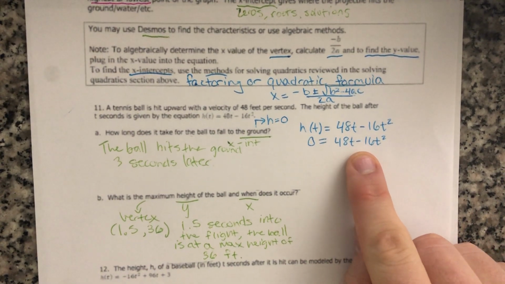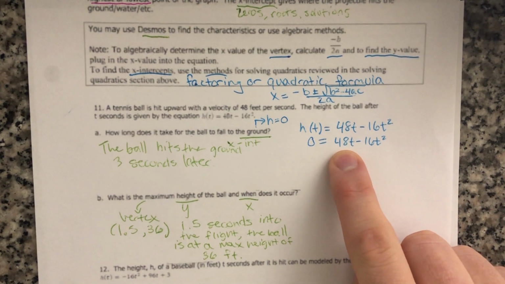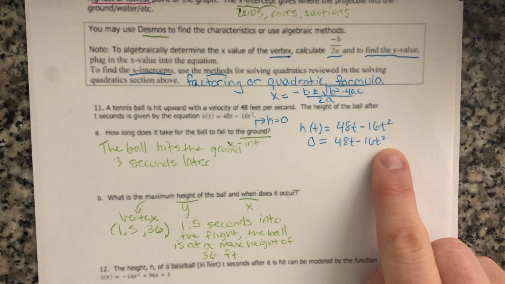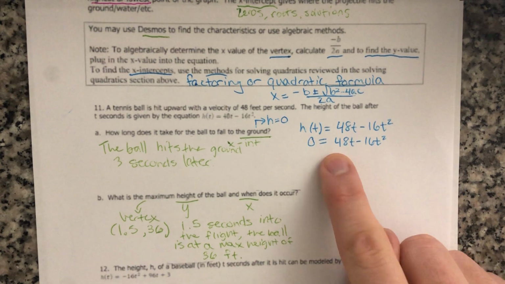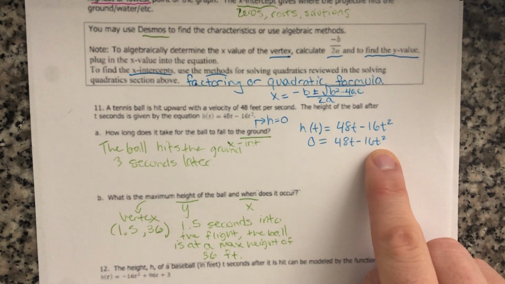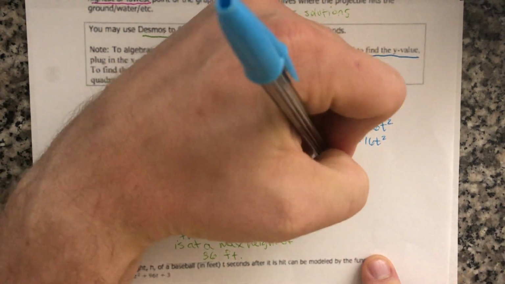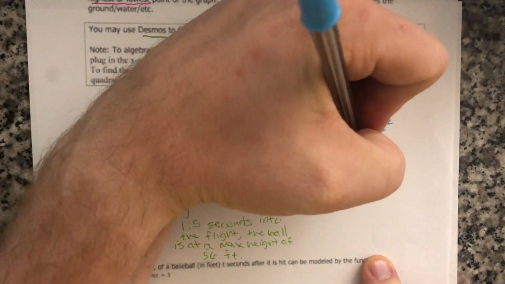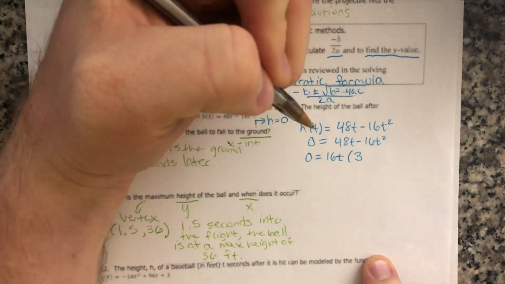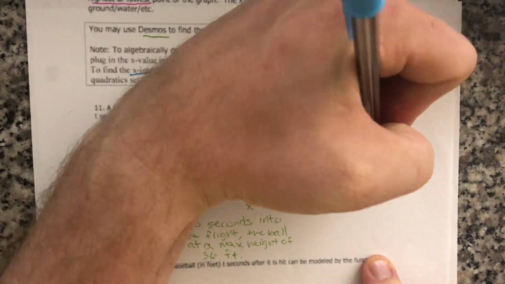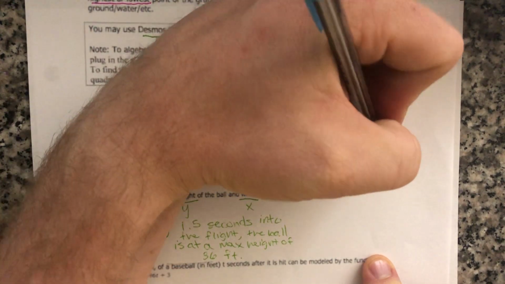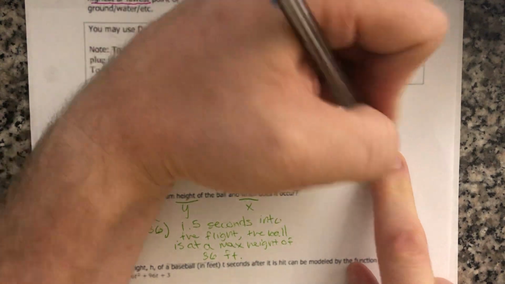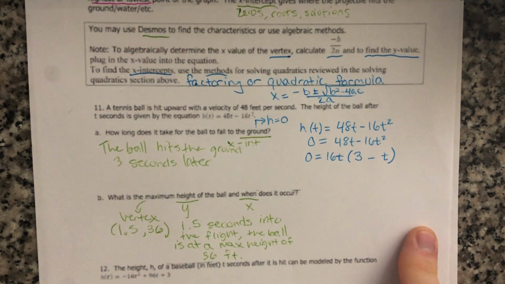I'm going to factor this equation because we have a t here and two t's here, so they definitely have a t in common. And then 48 and 16 actually do have a number GCF as well, 16. So 16t is my GCF, 48 divided by 16 is 3, t divided by t is no t's. Negative 16 divided by 16 is minus 1, but I'm not going to write the 1 because there is still a t left. So t squared divided by t is just t.